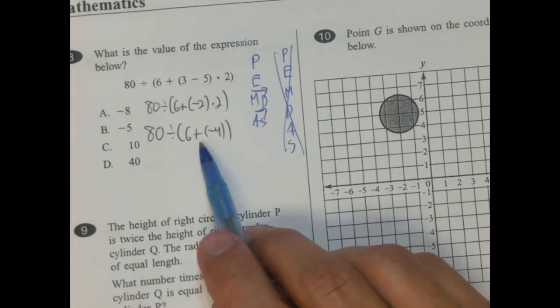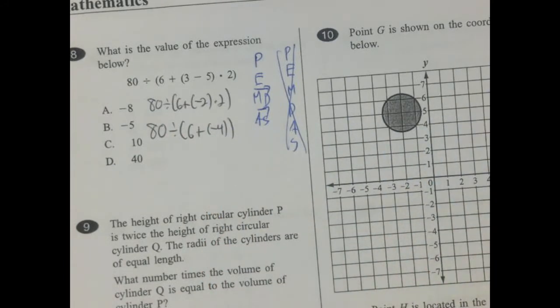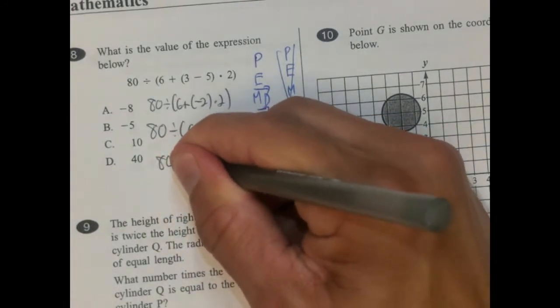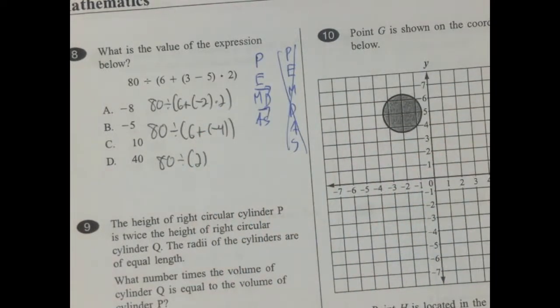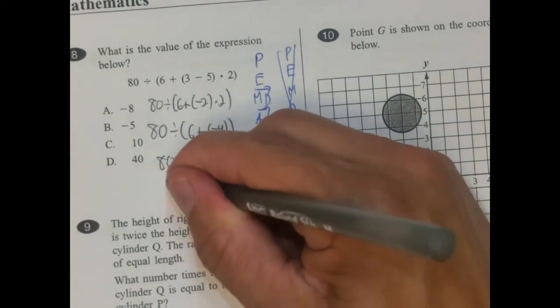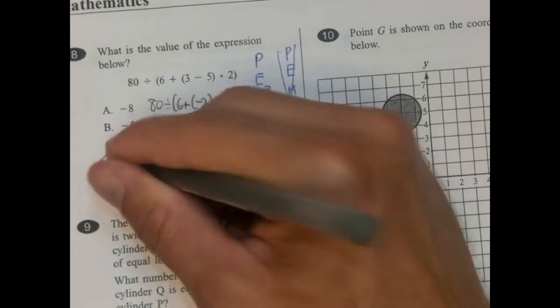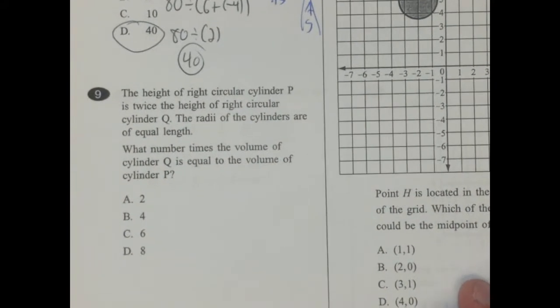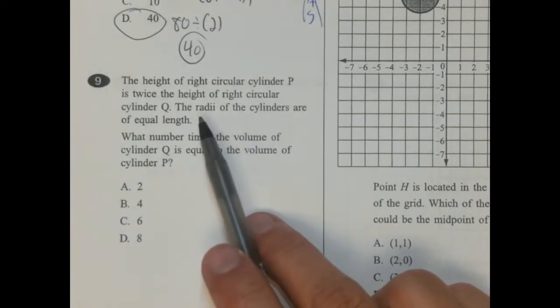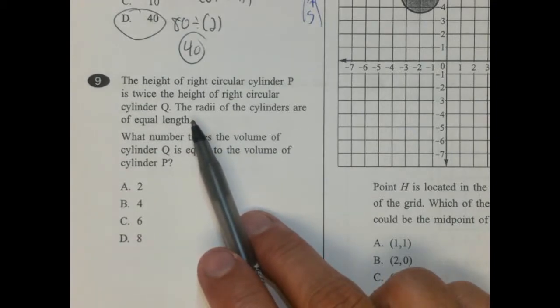So there's still parentheses here. So 6 plus negative 4 is going to be 2. So 80 divided by 2. And 80 divided by 2 is going to be 40. That's D.